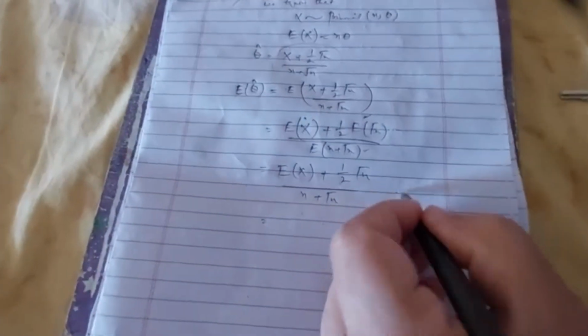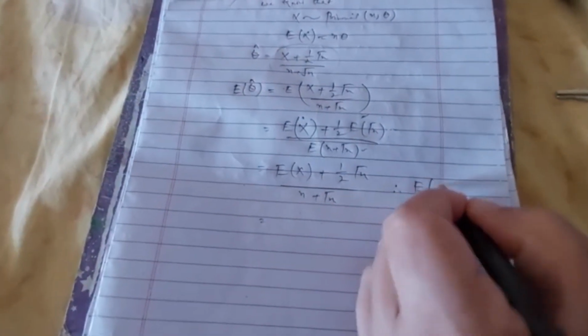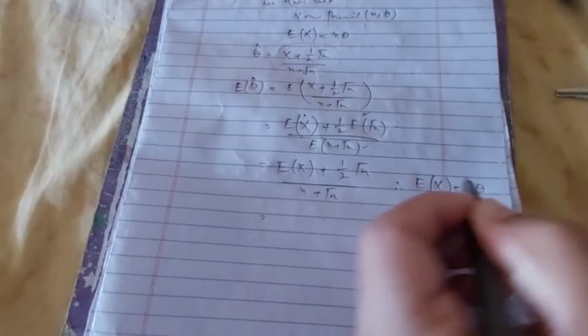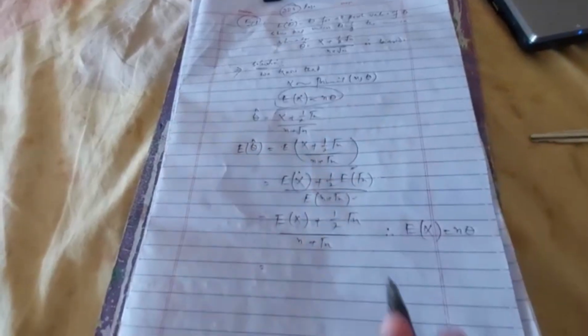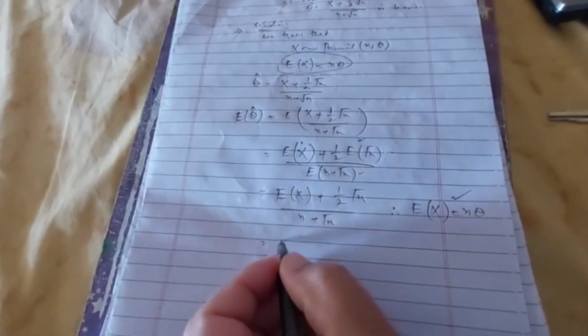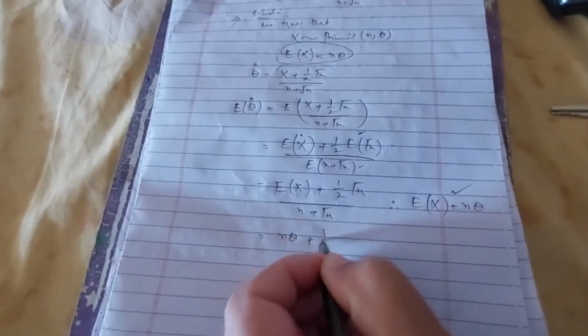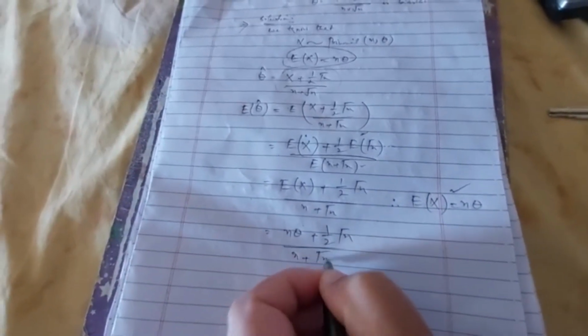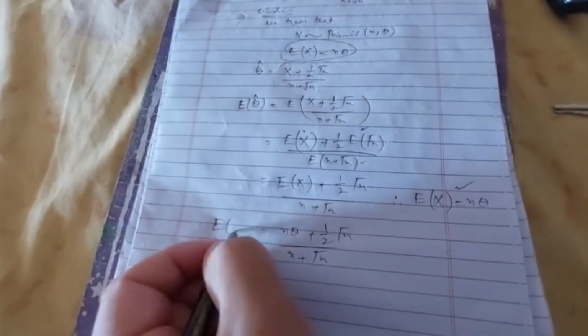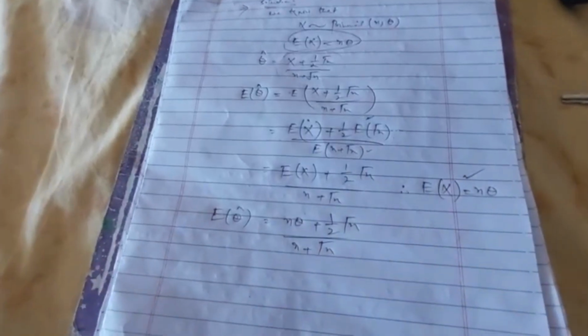Now we know that E of x is equal to n into theta in this binomial distribution as given above. So putting this value over here, it is equal to n theta plus 1 over 2 under the root n, divided by n plus under the root n, and this is the expected value of this estimator.